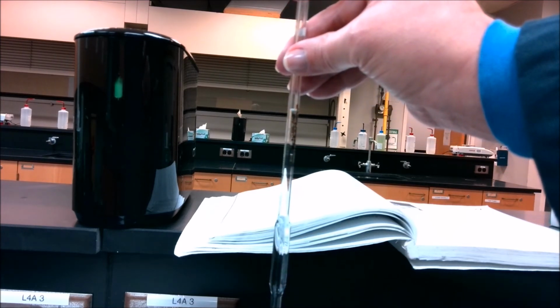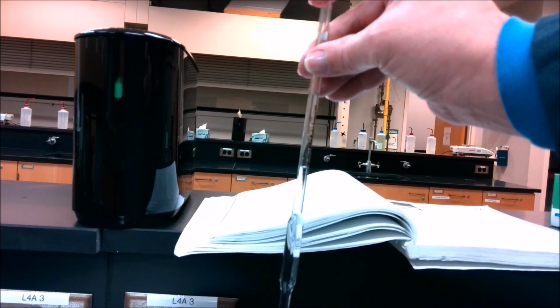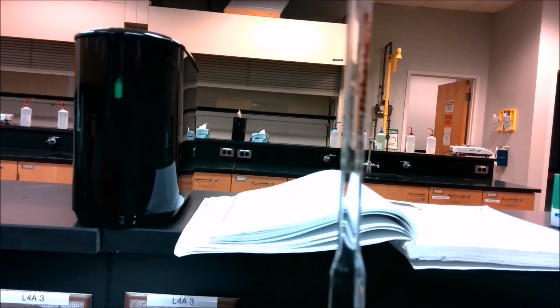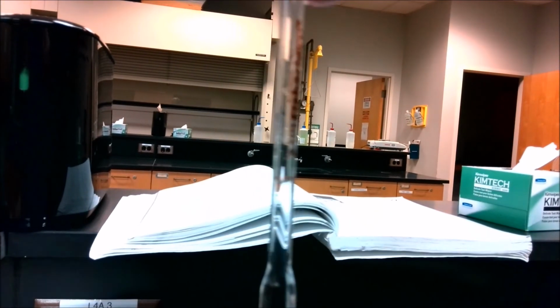If I do it carefully, I can let it drop and then stop it as best I can where the meniscus is right on the little line.